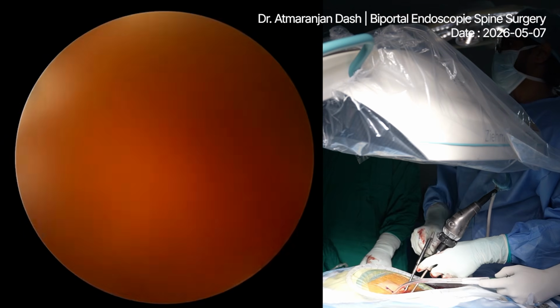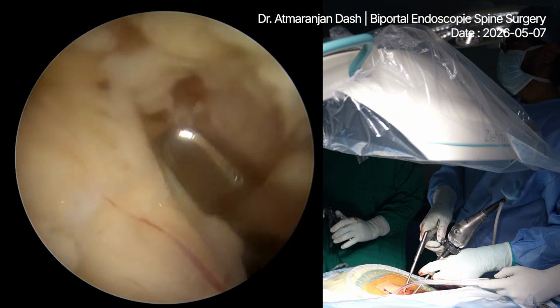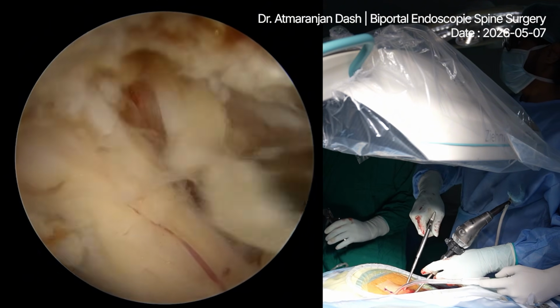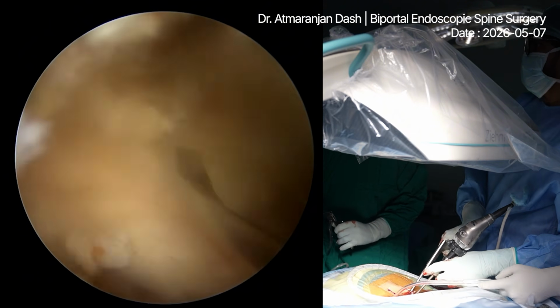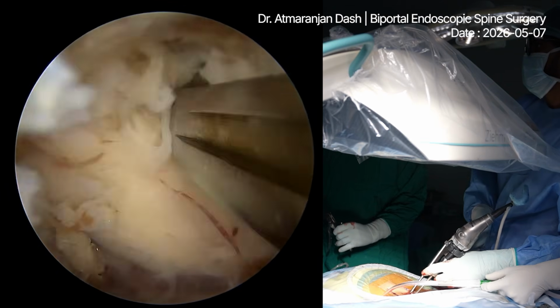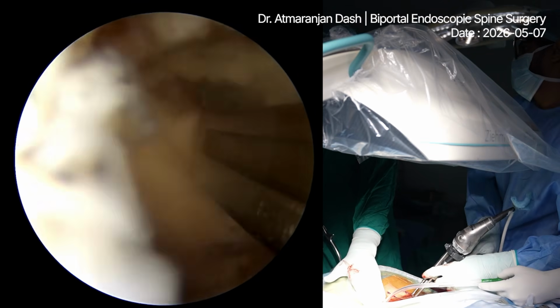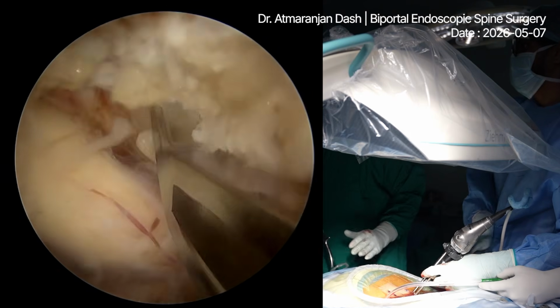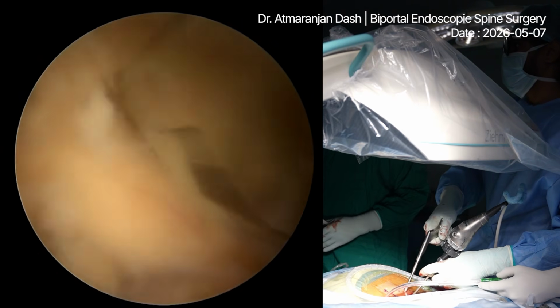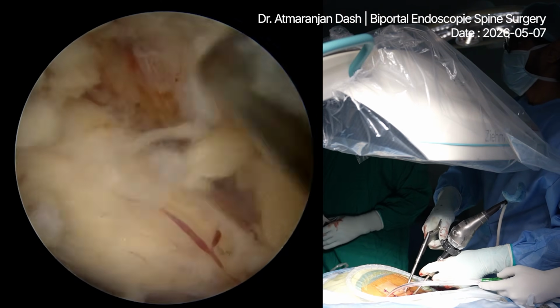Bigger calcium. Saline, please. Yes. So this is the area you need to explore, the axilla of the nerve. Okay. So I am going towards the axilla of the nerve. That's the area which will give the best of the work.